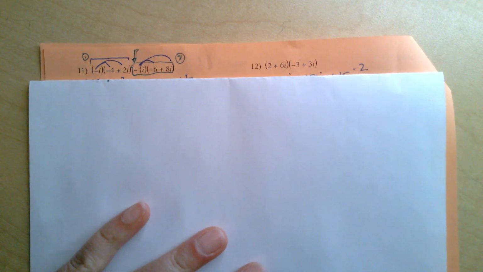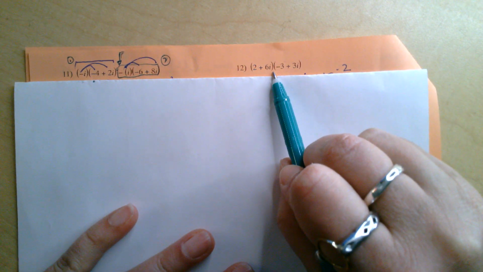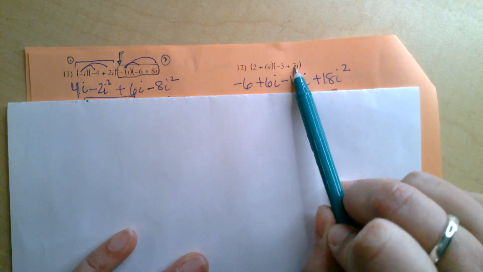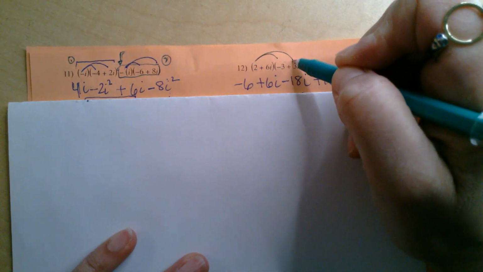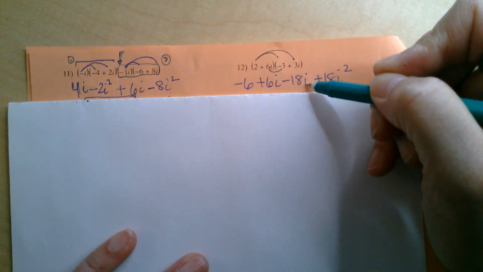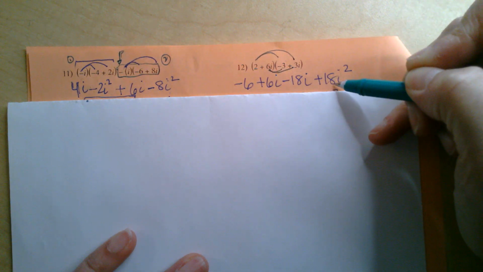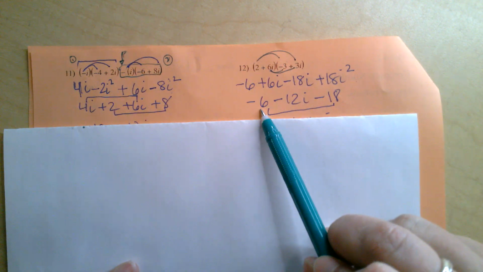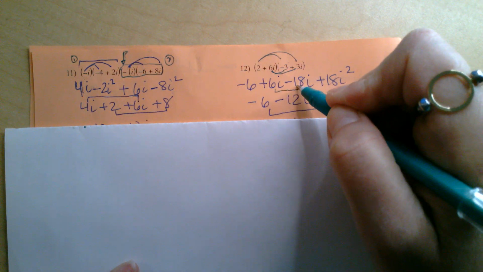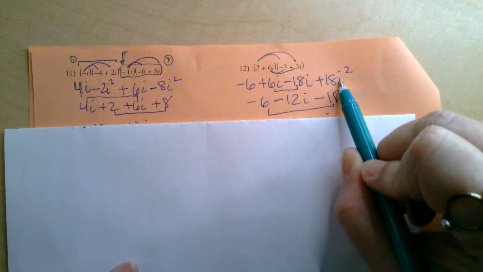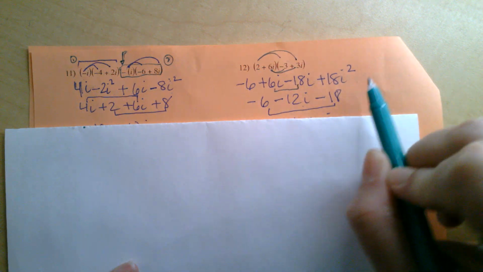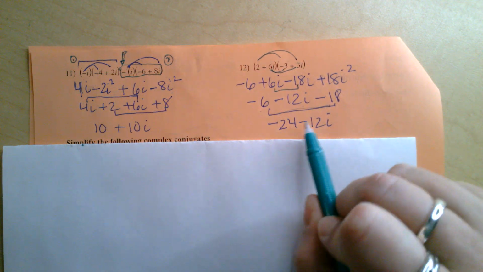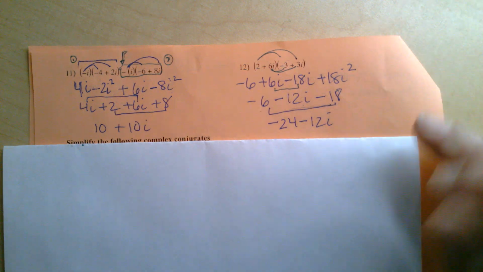Okay, number 12. What do we see? Multiplication. Perfect. Okay, let's multiply. 2 times -3, -6. 2 times 3i, 6i. 6i times -3, -18i. 6i times 3i, +18i squared. Bring down the -6. Combine 6i minus 18i gives you -12i. Change this to -18. No more i squared. Combining like terms, -6 minus 18 is -24. Bring down my -12i.